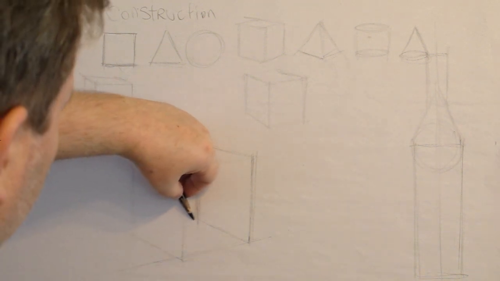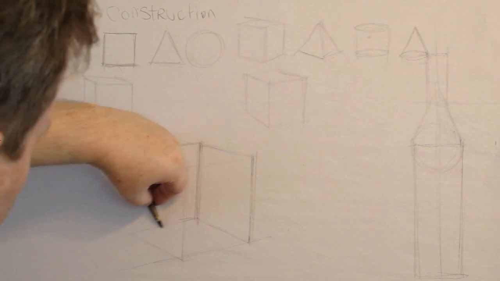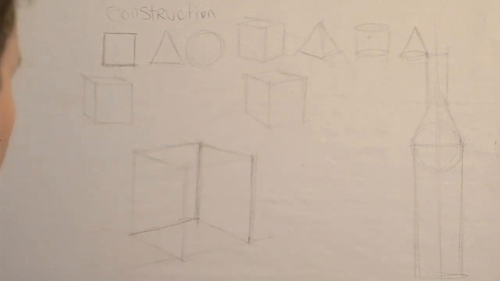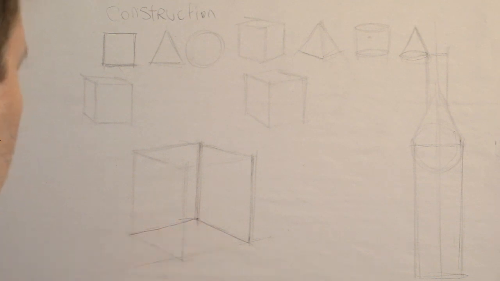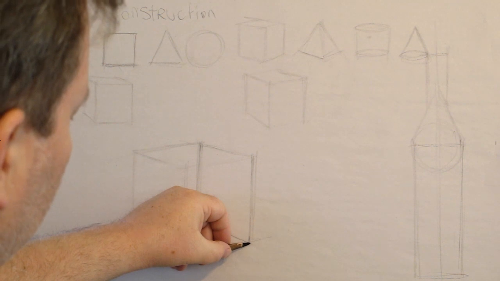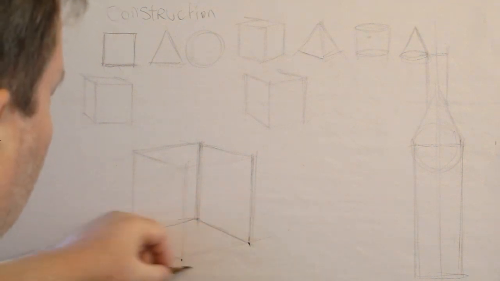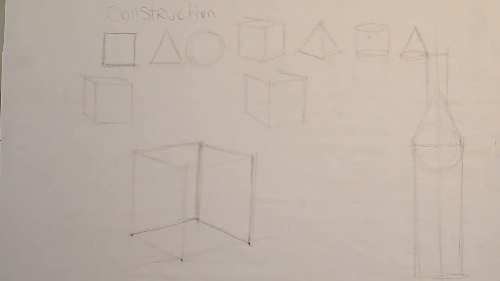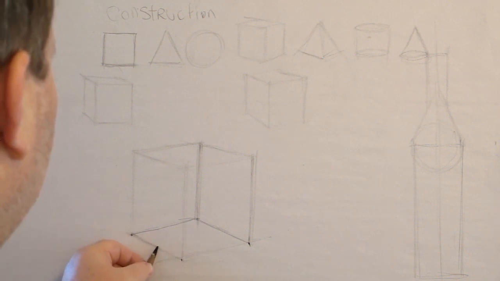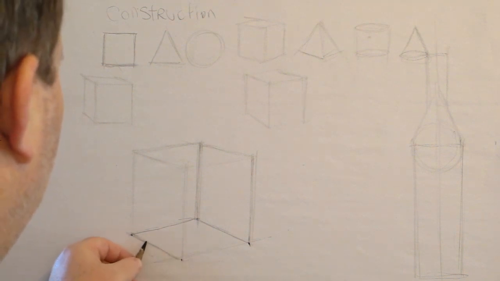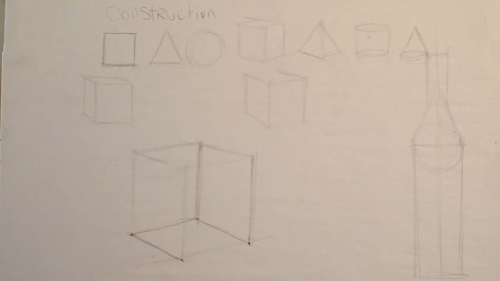Okay, so it's right here, this is the back corner. And then this here is the front corner, and this here is the side, this corner over here, and this is this corner over there. And so we need the bottom plane for this next part of this construction.